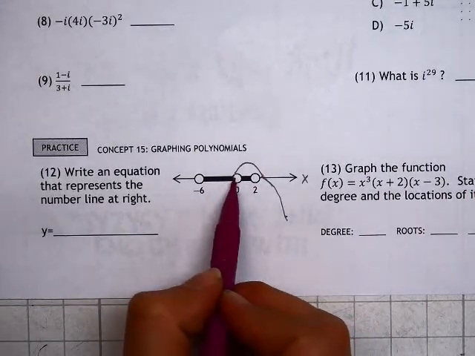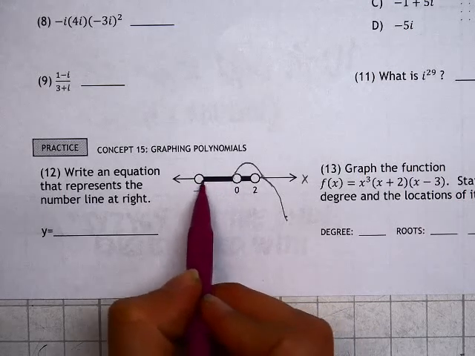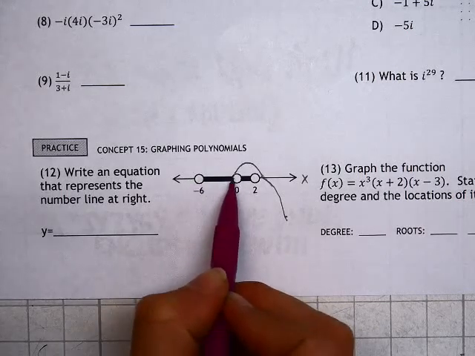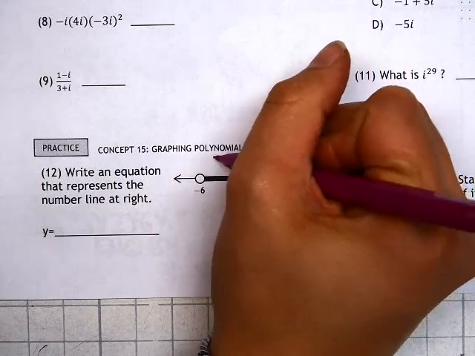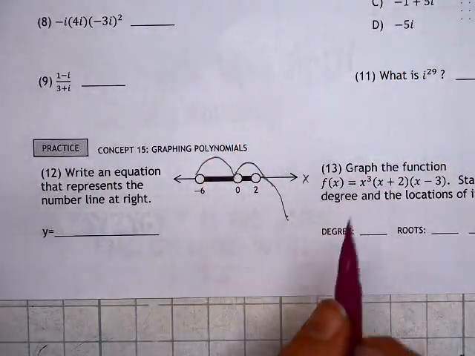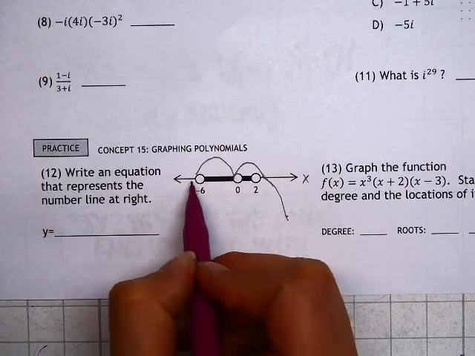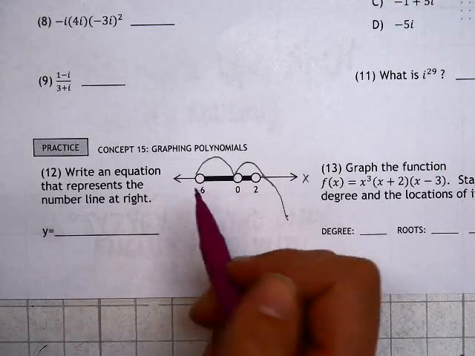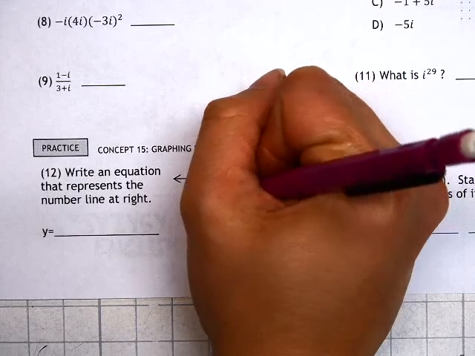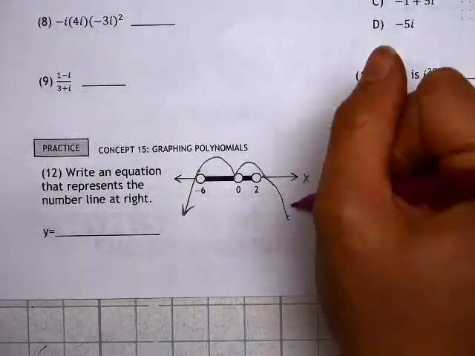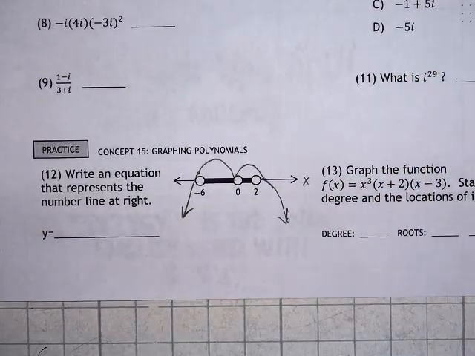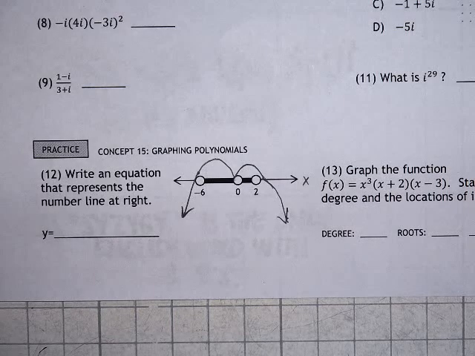Now that we're at 0, we need to look at the next region. Since this is shaded, we know that in this region, our graph has to be above. Again, it looks bad, but no one cares. Now that we're at -6, we're going to need to look at this last region. It's not shaded, so that means the graph must be down below in that area. Now this doesn't have to look like a pretty graph because all that matters is the equation.